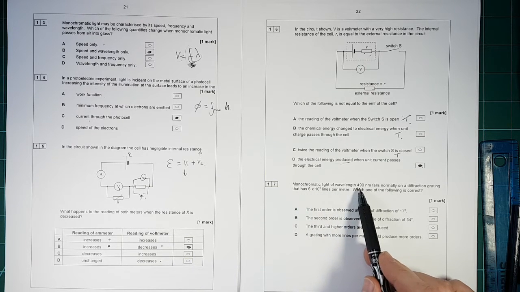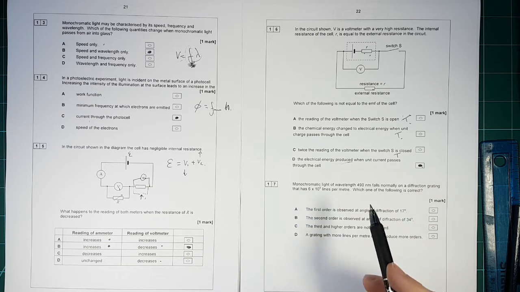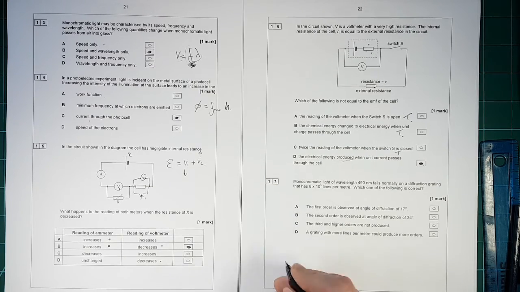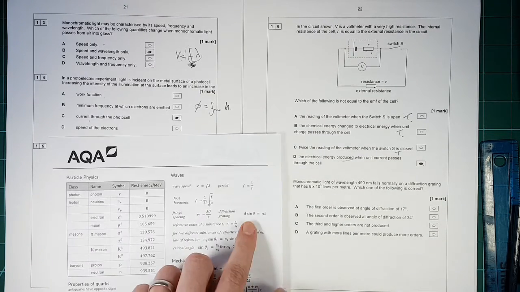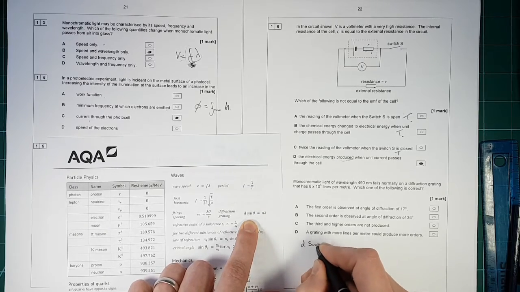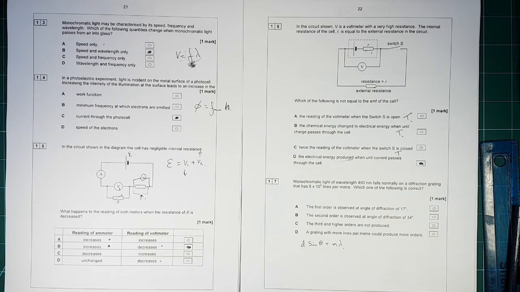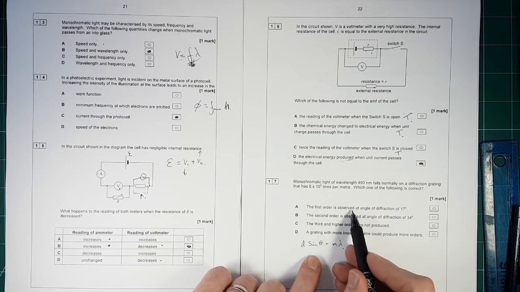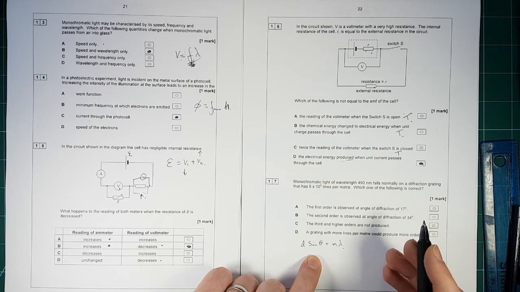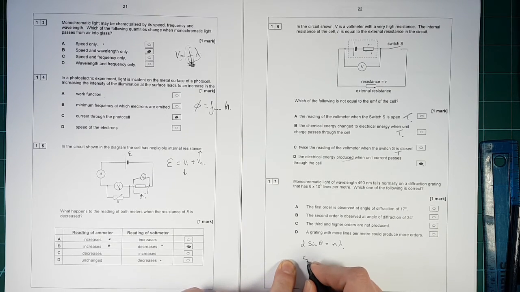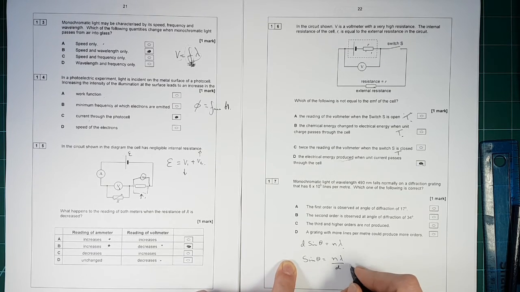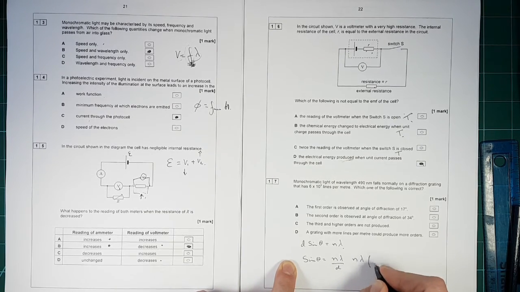Monochromatic light of wavelength 490 nanometres falls normally on a diffraction grating that has that many lines per metre. Which of the following is correct? Right, so for this one, you need this equation here, d sin theta is equal to n lambda, that's your diffraction grating equation. The first order is observed at 17 degrees. So let's work this out now. Sin theta is equal to n lambda over d.